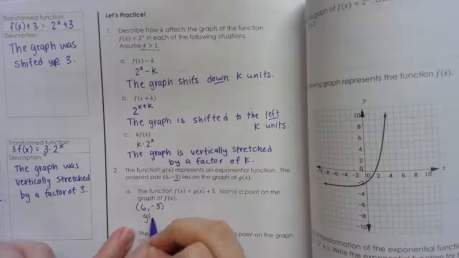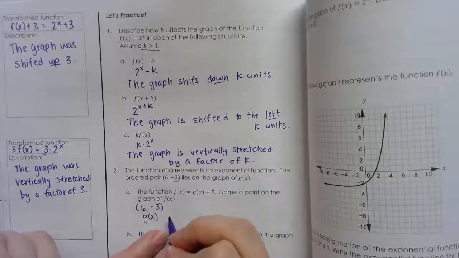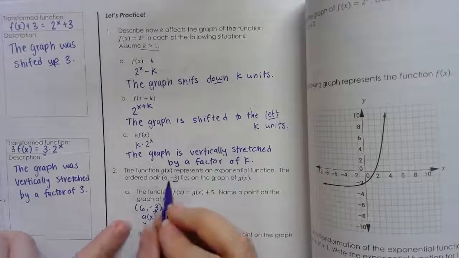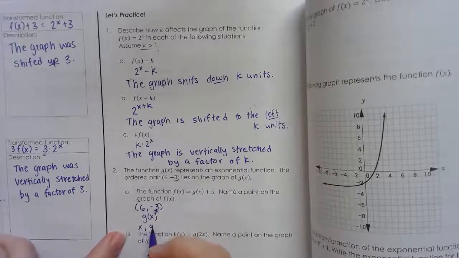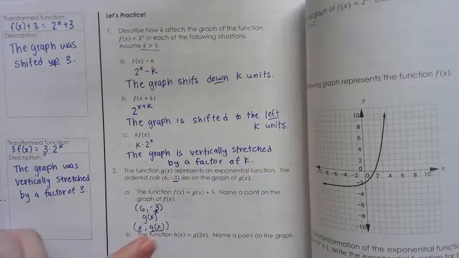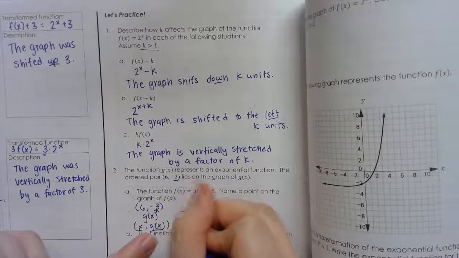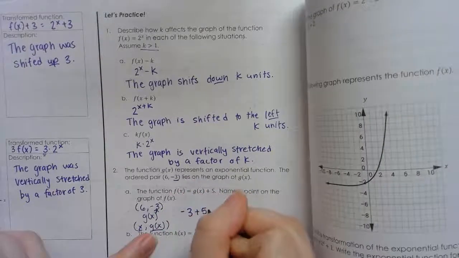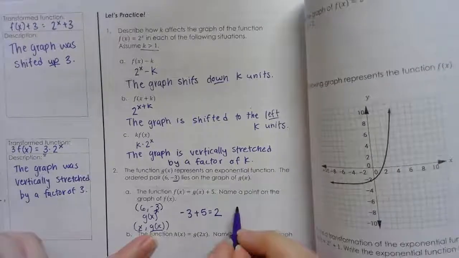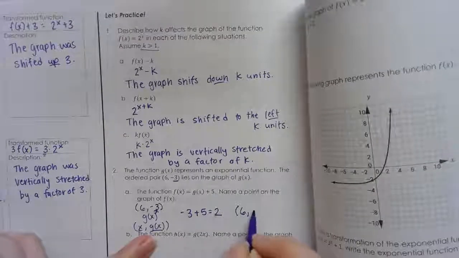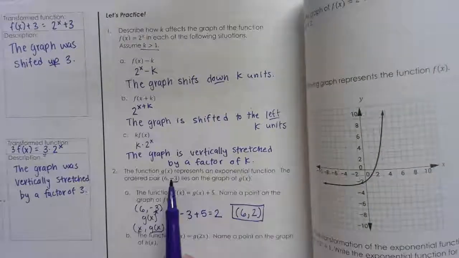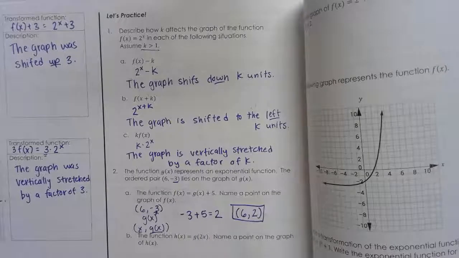This is my g of x. But I'm adding 5 to my y coordinate, because remember, this point right here is like the point x, g of x. So it's my x input and my g of x output. So I'm going to take that negative 3 and add 5 to it. Well, negative 3 plus 5 is 2. So it's actually now the point 6, 2. Okay, so that would be my answer because the 2 is the negative 3 from here plus 5.